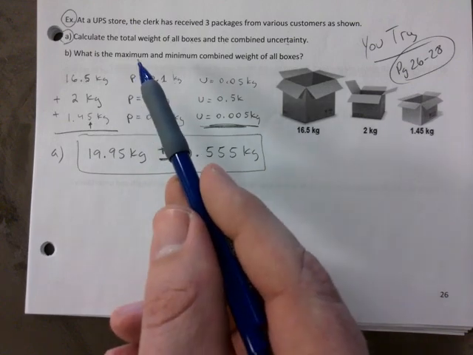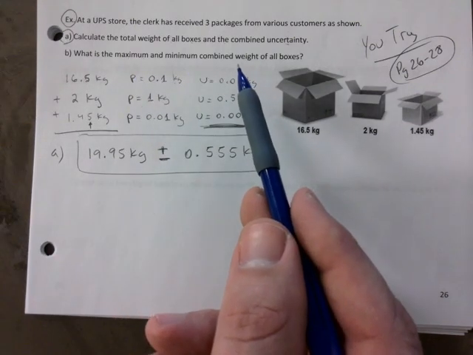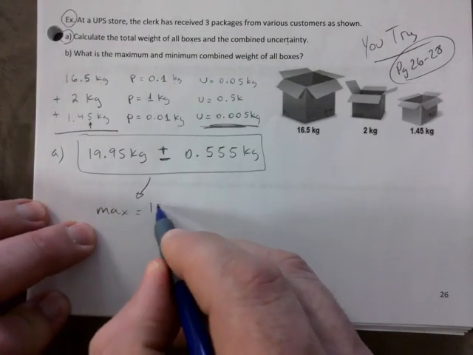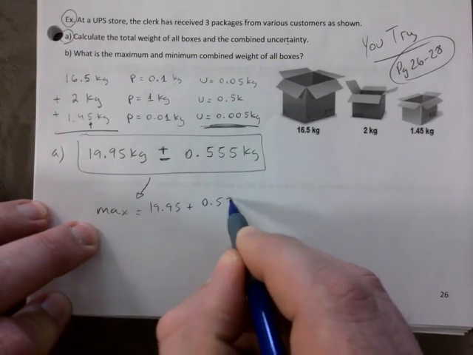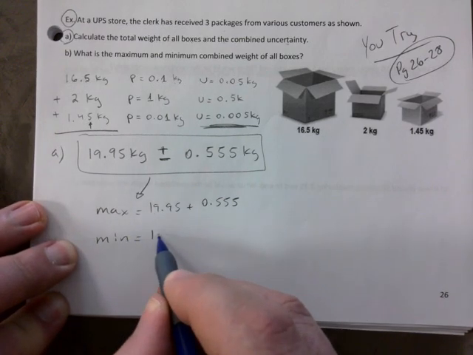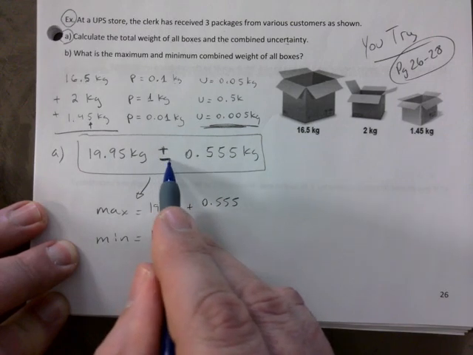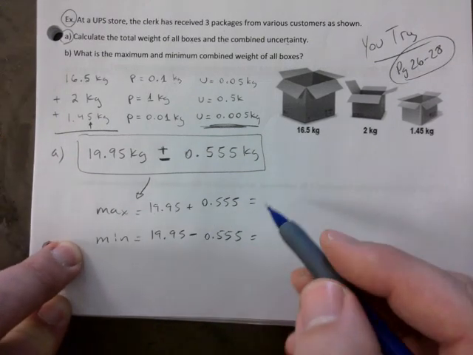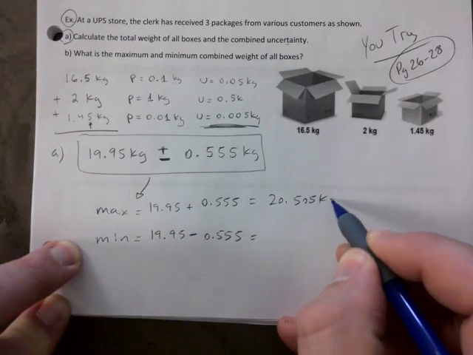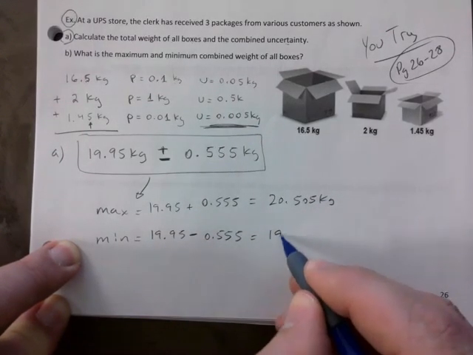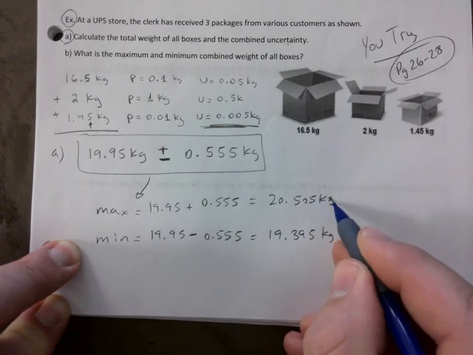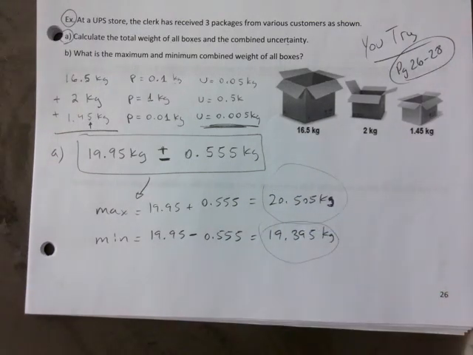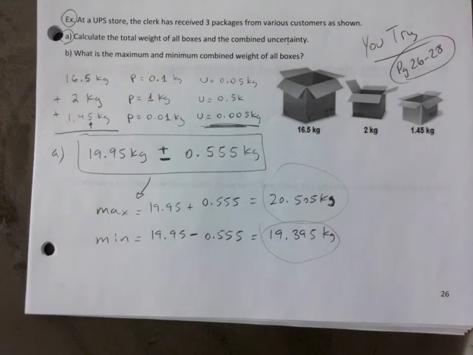From this, there is a maximum and minimum combined weight that you could possibly have at the UPS store. To get the max, guess what? We're going to go 19.95 plus 0.555. To get the min, you go 19.95 minus, that's why this minus is from, you're looking, right? And so when you add, you get 20.505. When you subtract, you get 19.395. So there's a potential for you to have this much weight or this much weight because we don't know exactly. There's something, some of the rounding got missed along the way.